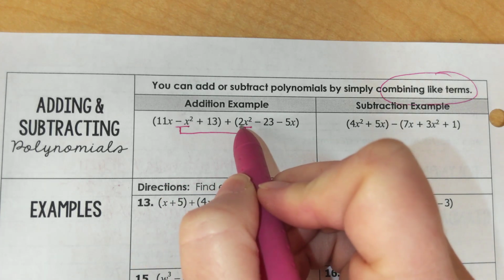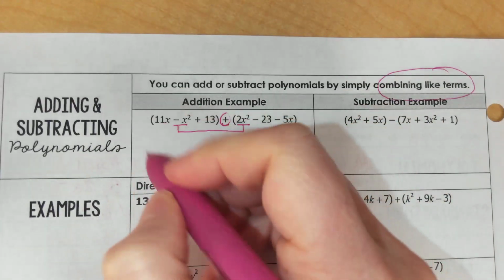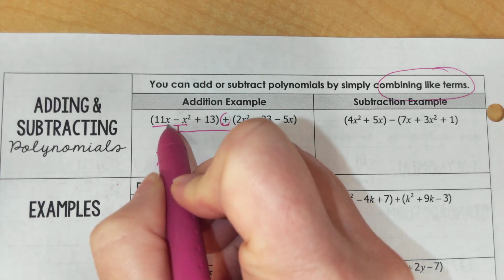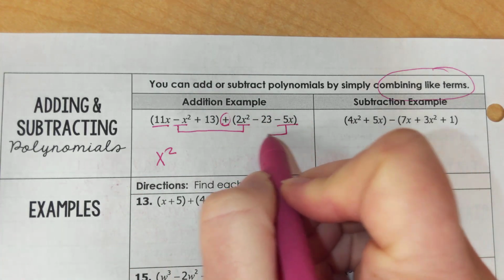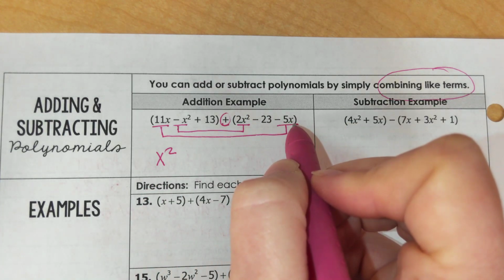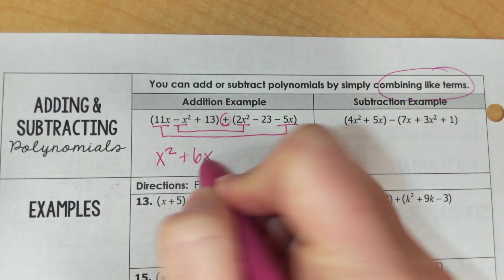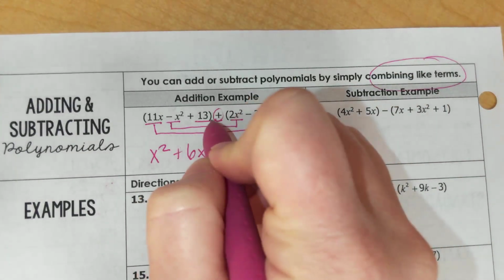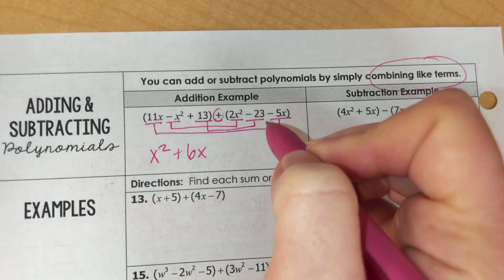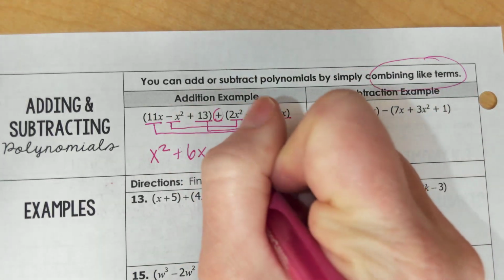So -1 plus +2 is going to become a +1. Then we have this x here and an x here, so these have the same variable, just x with an exponent of 1. And we have 11 plus -5, which is a +6x. And then we have this 13 and this -23 that we need to combine because they are both constants and there's no variable with them. So 13 plus -23 becomes a -10.